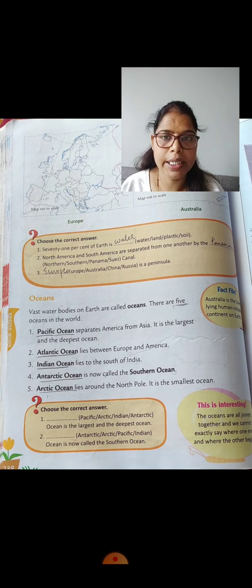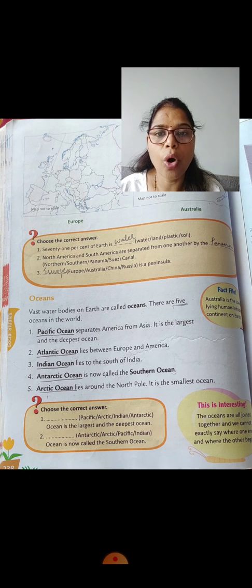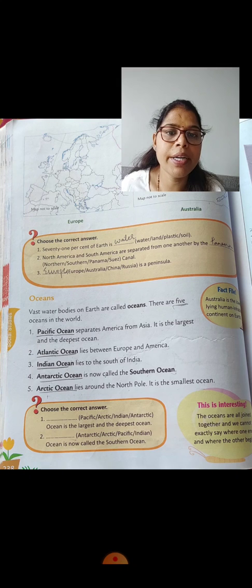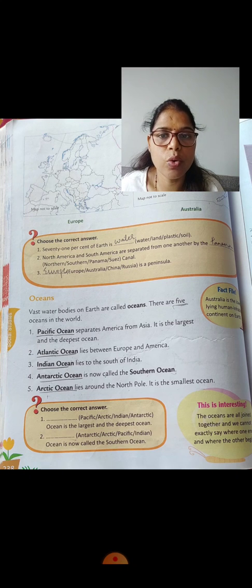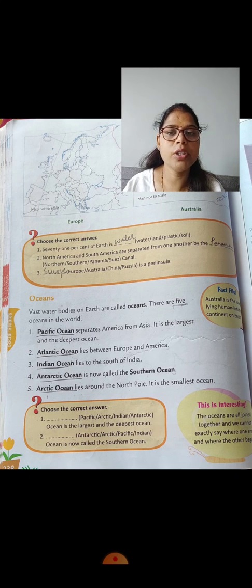Choose the correct answer. 71% of earth is water. North America and South America are separated from one another by the dash. Europe dash is a peninsula. Students, the second answer is Panama. North America and South America are separated from one another by the Panama. And third, Europe is a peninsula. Now let's see the oceans.